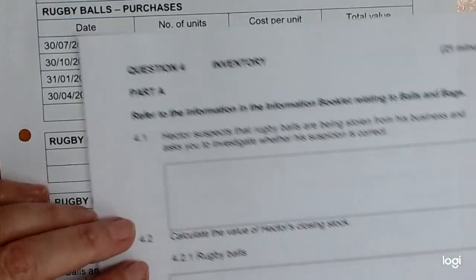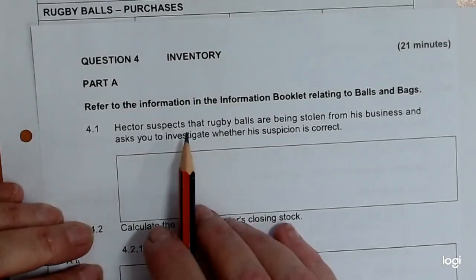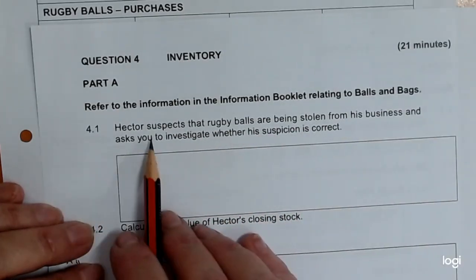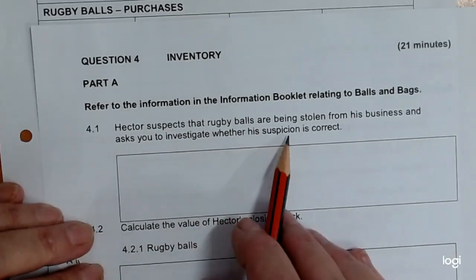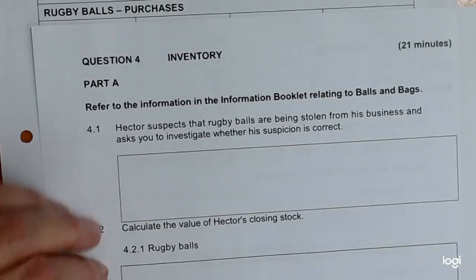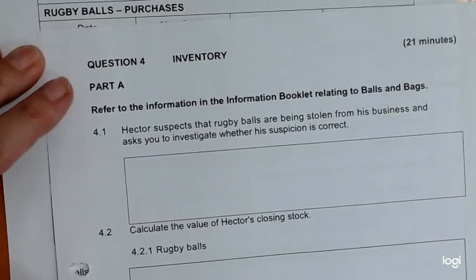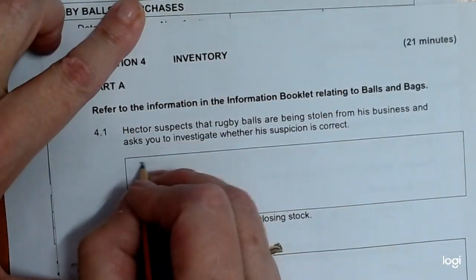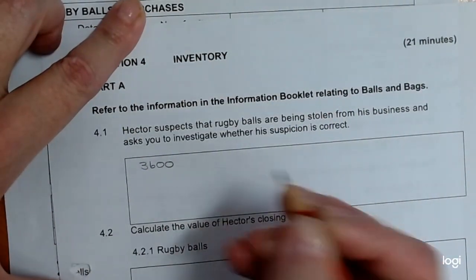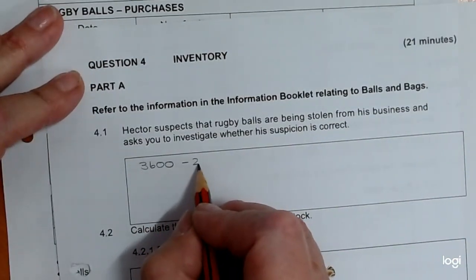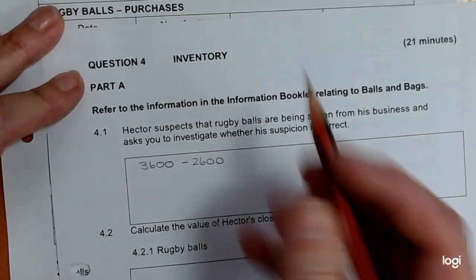So they ask us, number 1, Hector suspects that rugby balls are being stolen from his business and asks you to investigate whether his suspicion is correct. So let's see, what are we supposed to have on hand? We will start with 3,600 as our opening stock, the units. We deduct from that the 2,600 that they say is on hand.